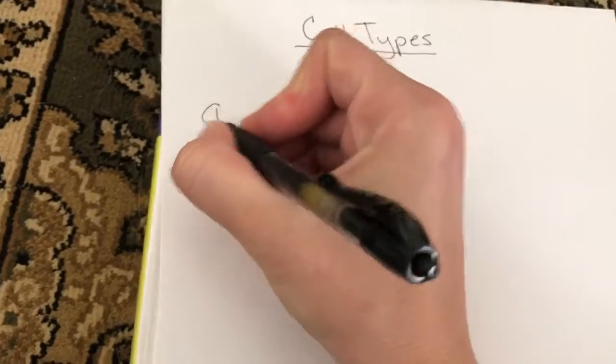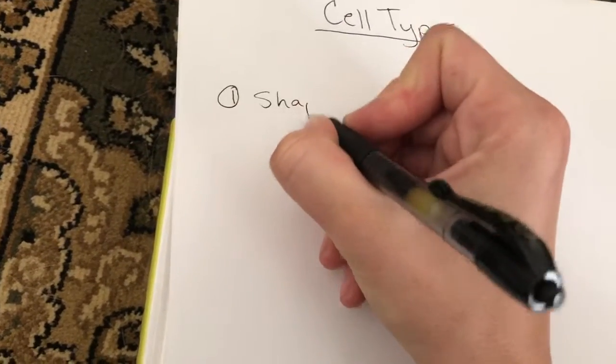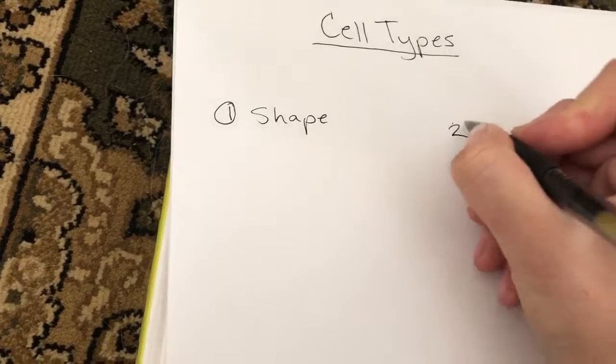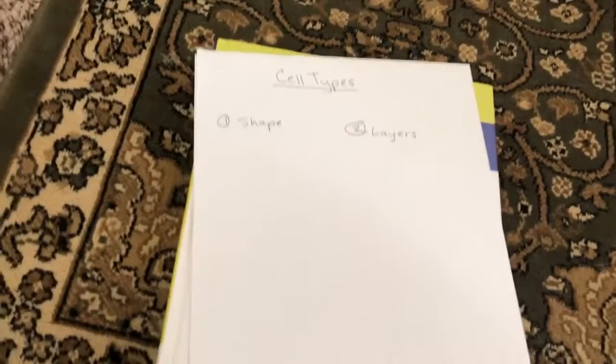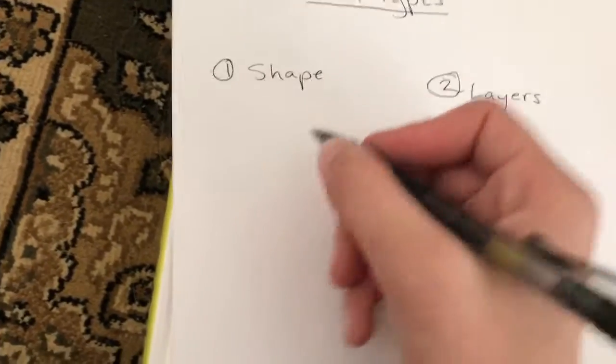So, I needed to understand that there is a split. When you're discussing cell types, you have shape and you have layers. Those two are completely separate from one another. You can have any type of shape go in any type of layer. So your shapes are pretty simple.